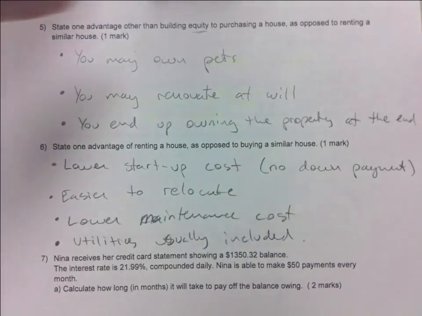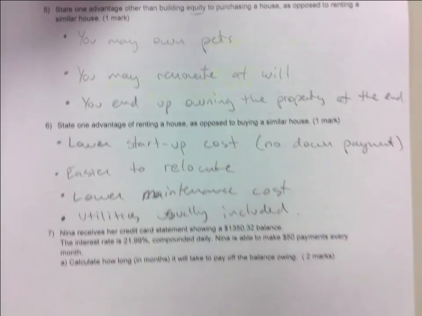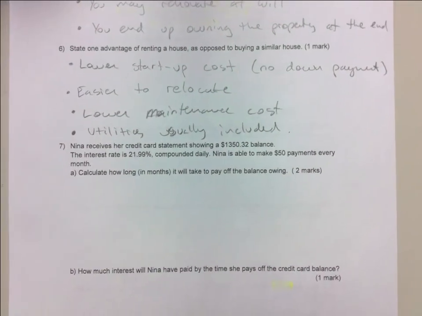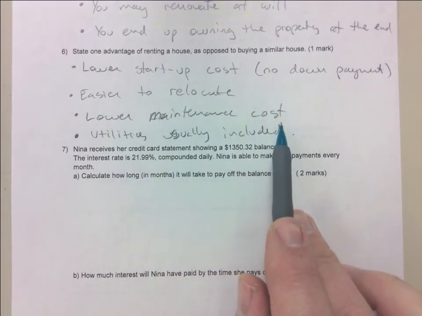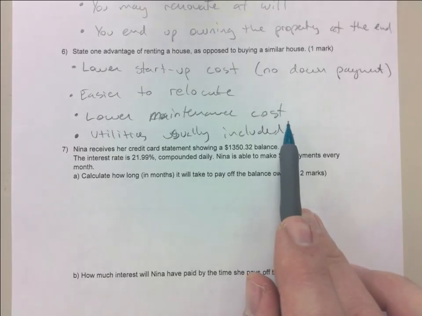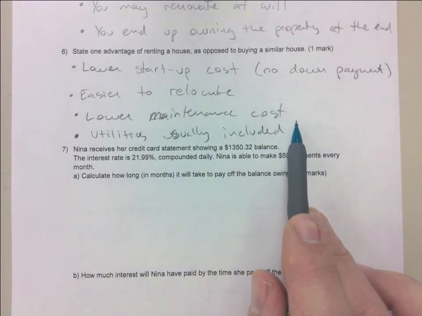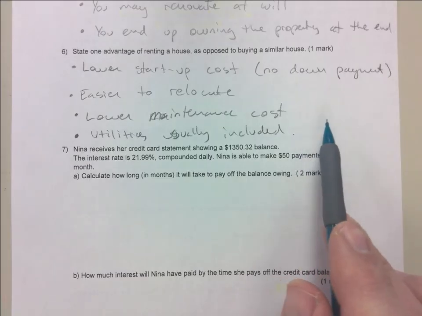Okay, so there's a lot of things, and if they ask you to explain, state it short and sweet. Explain, you kind of want to expand a little bit more on it as you answer that. Why, for example, lower maintenance costs? How would you explain that? You would say that the landlord or the owner is responsible for major breakdowns, not you.